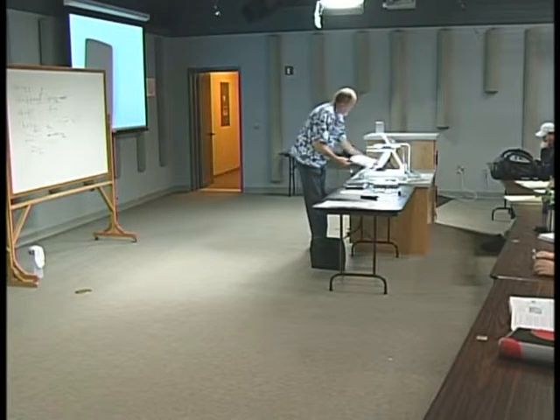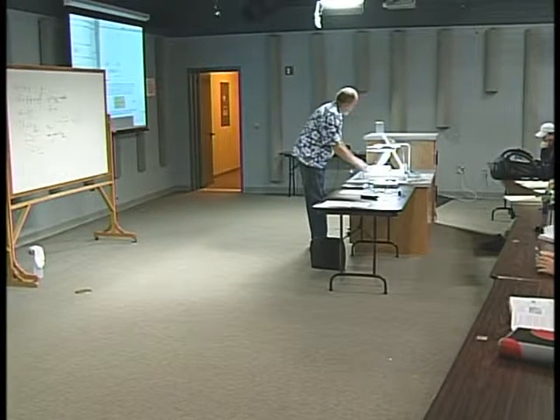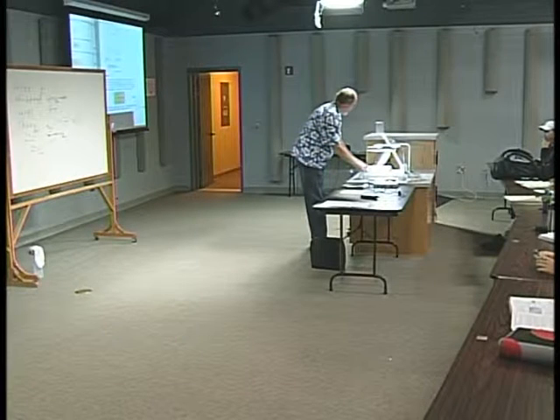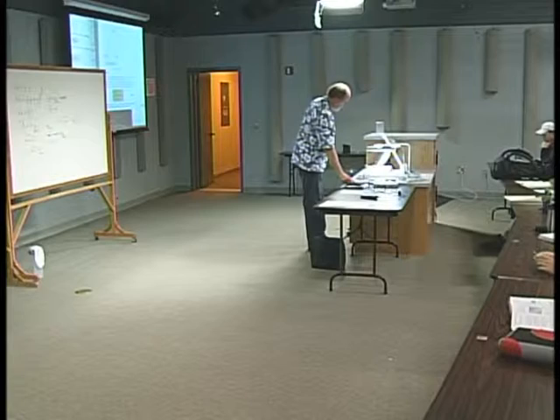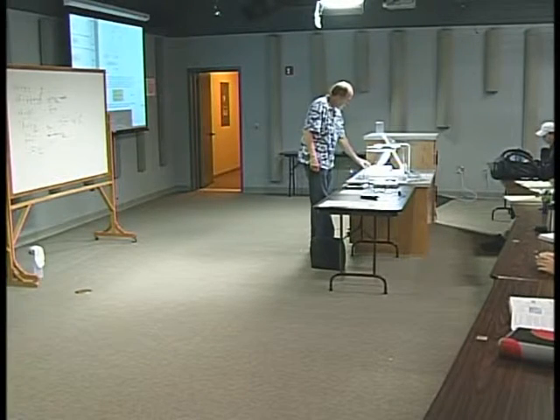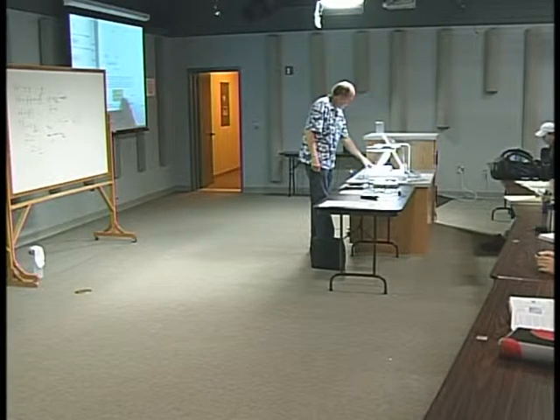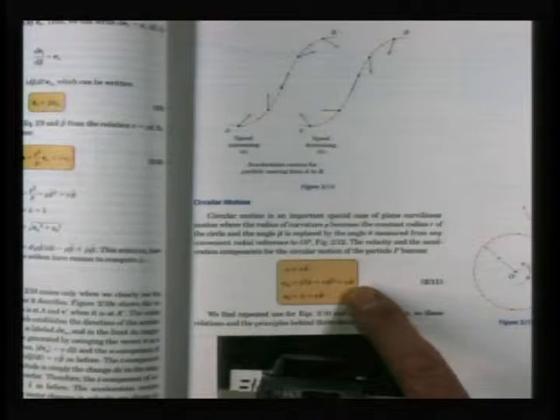The book shows you these equations right here. The last form of the normal they show in the book, where you have the speed times theta dot, is not used too often, but it certainly could be. You could use it occasionally in a problem. Okay, let's find a problem here in the book now.